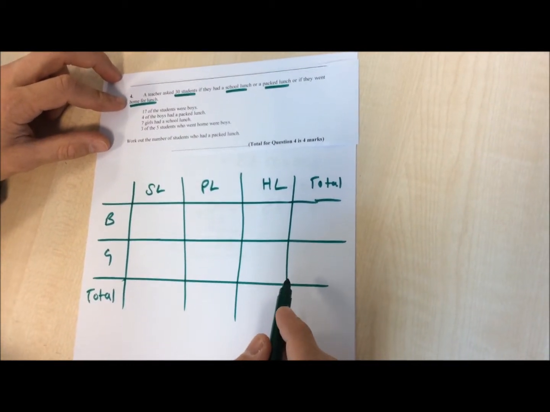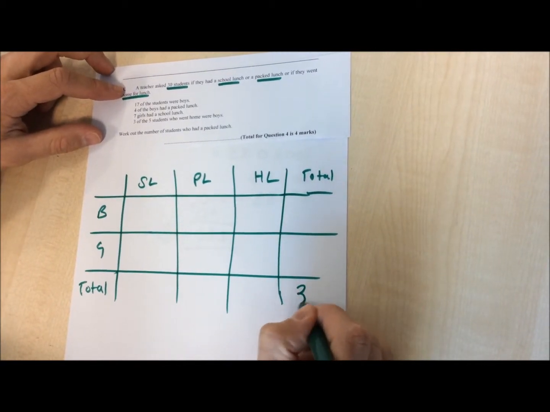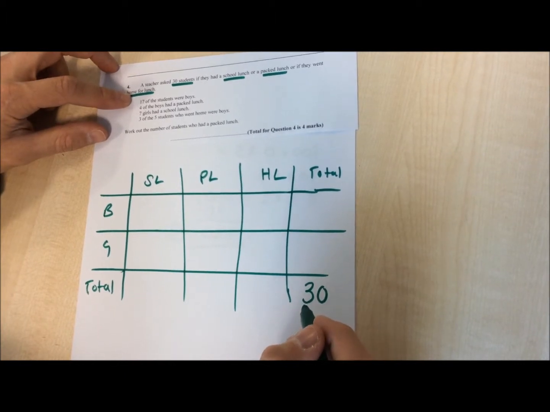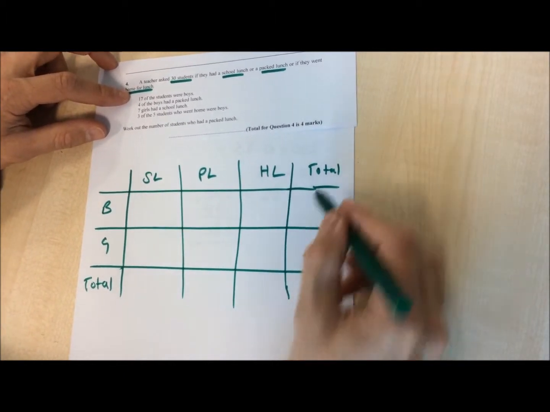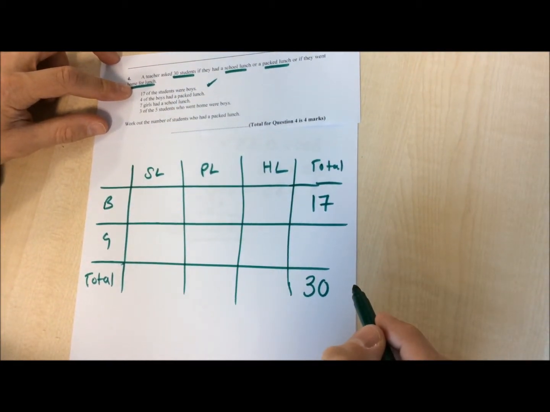And what I'm going to do now is fill in the bits of information that are given in the question. So we know that the teacher asked 30 students, so 30 is going to go in here because that's the overall total. Right, 17 of the students were boys, so 17 can go there. I'm just going to tick that off because I've put that piece of information in.